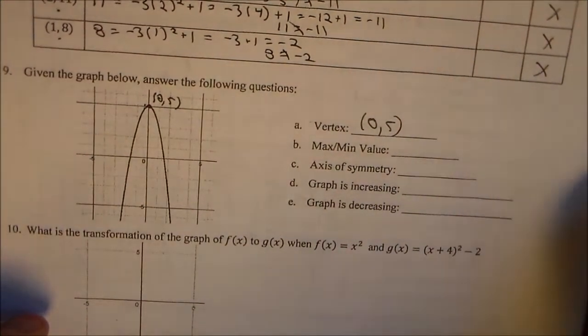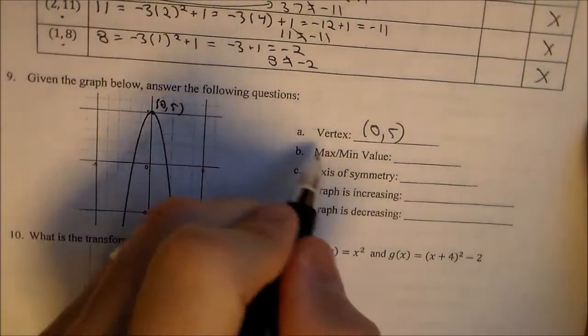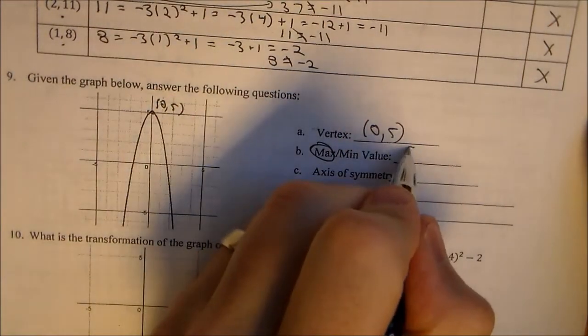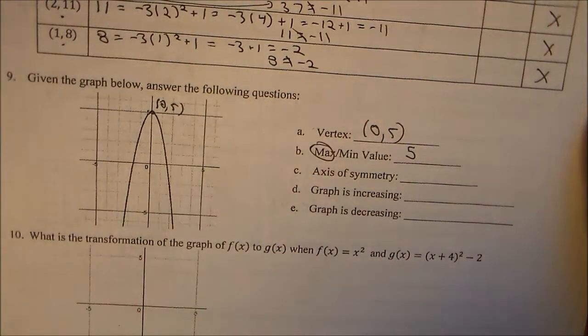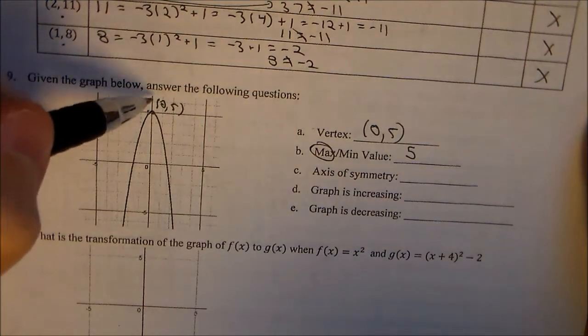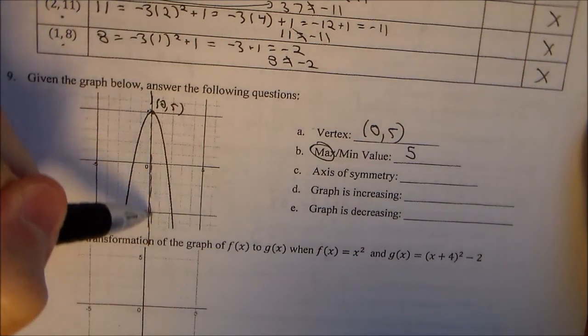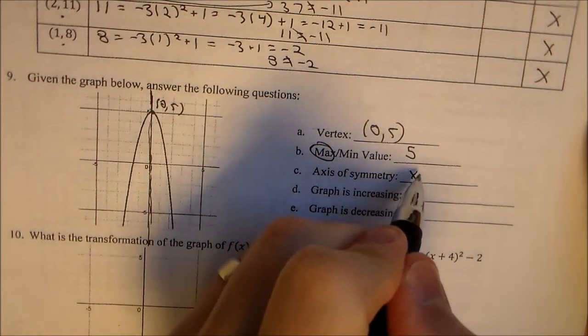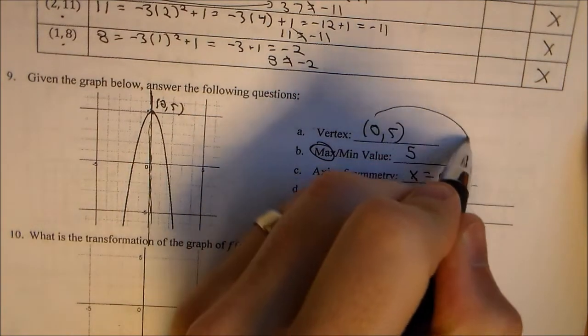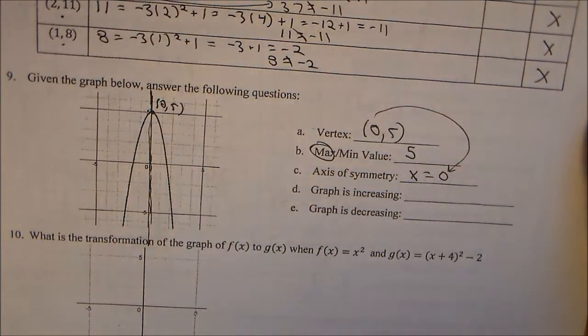Is it a minimum or maximum value? It is a maximum, and the maximum is 5. Now that's when y equals 5. The axis of symmetry is what line do I draw to cut this in half, and that's going to be when x equals 0 because it's the same x value as in the vertex.